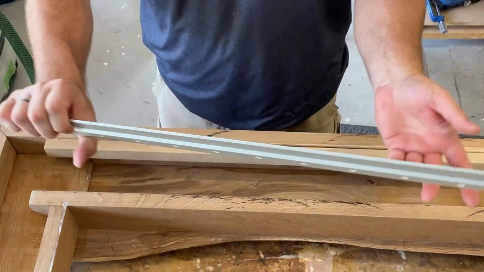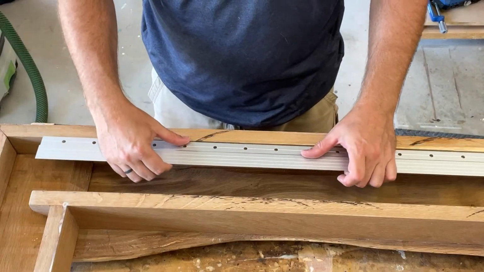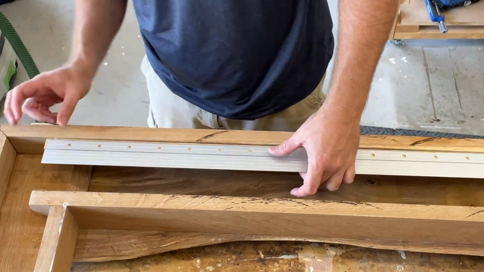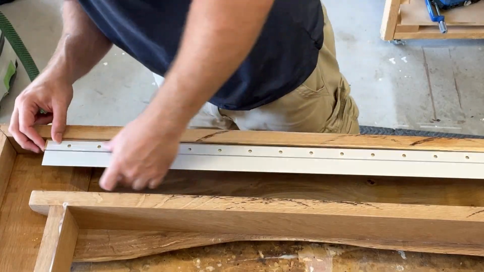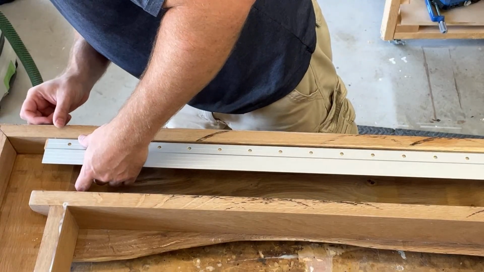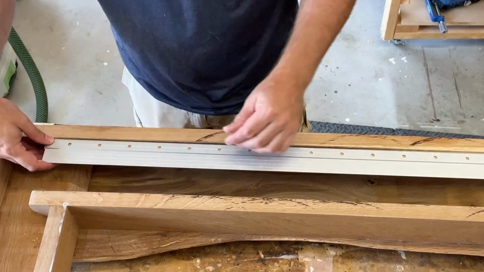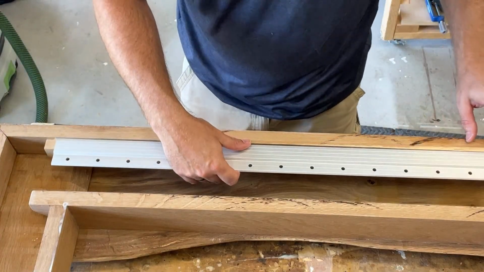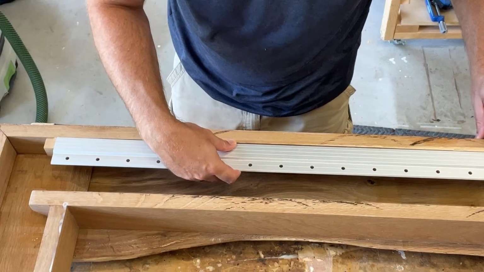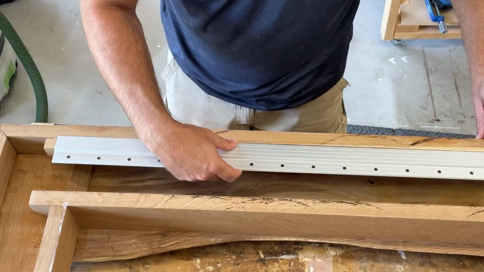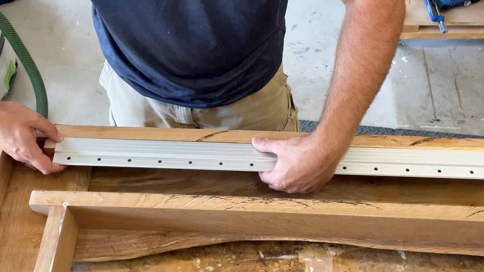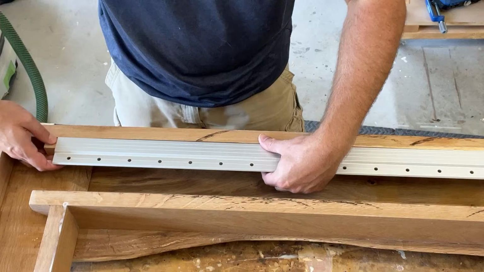And I'm gonna take this because this is the part that's attaching. And I want it to be actually double that. I want it to be flush with the wall, so I want to make sure it's this way. The longest part sticking out is what I want to make sure is flush.